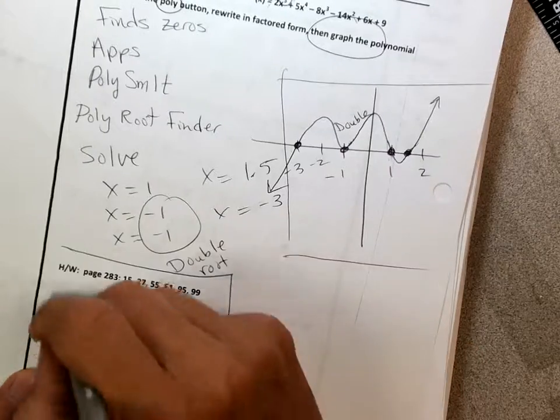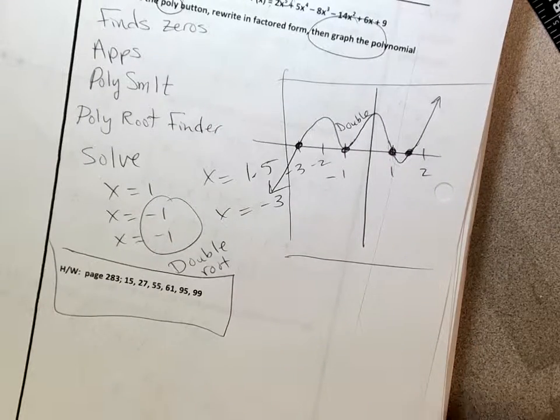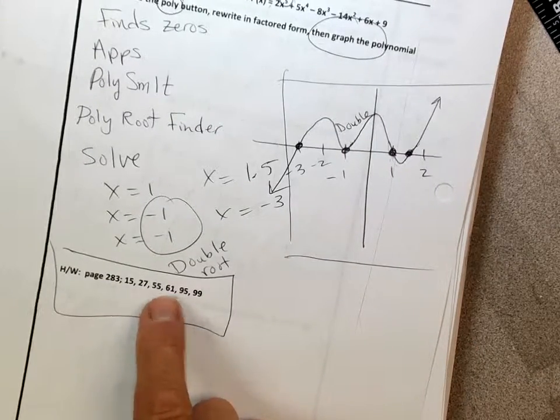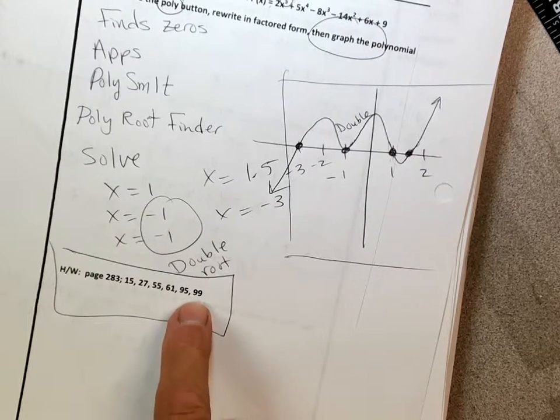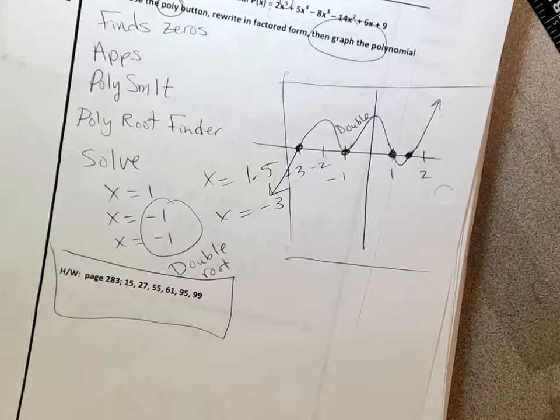Okay, so homework today. We got page 283: 15, 27, 55, 61, 95, 99. Let's get it done, and we'll talk about the rockets later.